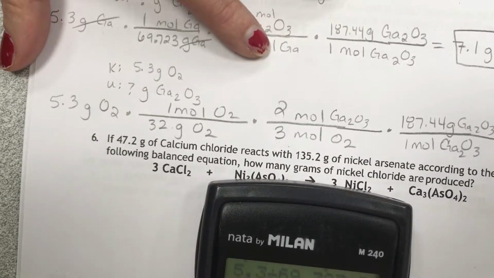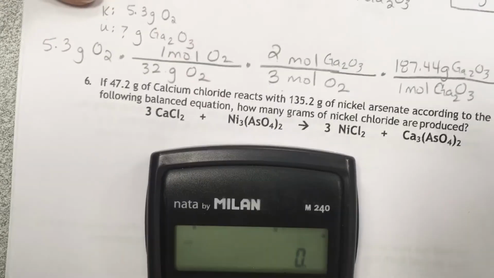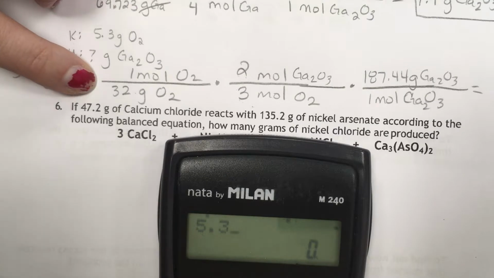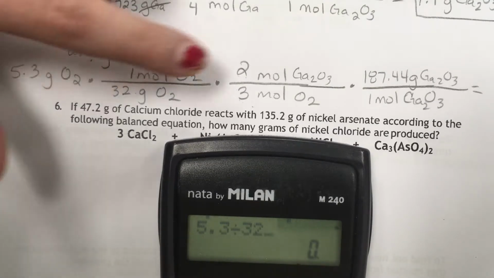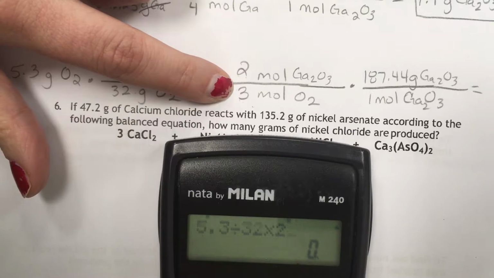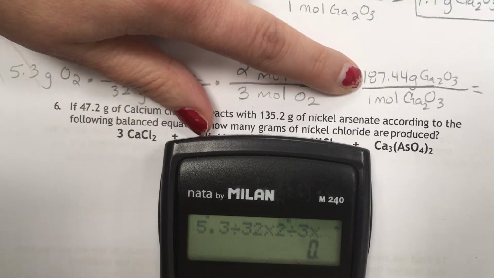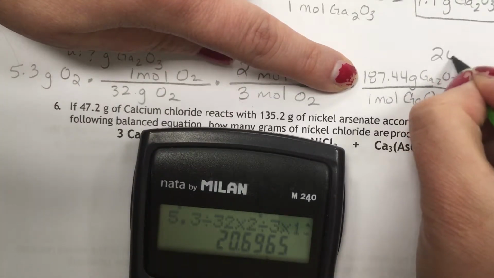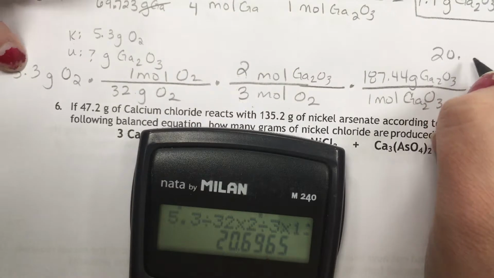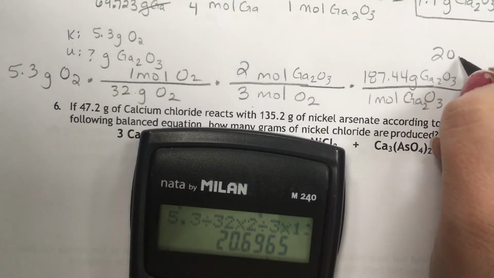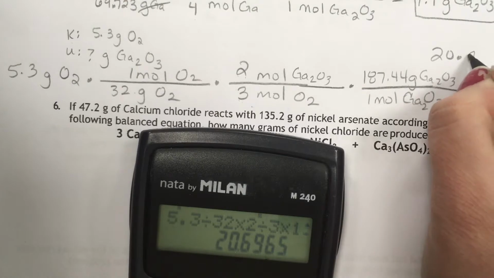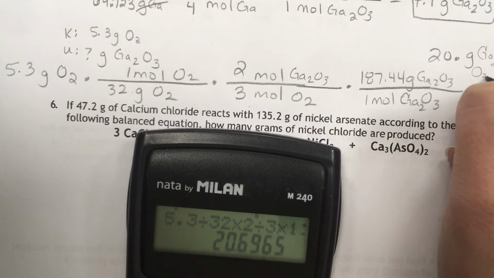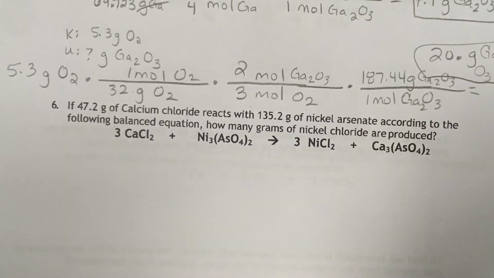Okay, so now we just plug that into the calculator. So 5.3 divided by 32 times 2 divided by 3 times 187.44, and your answer is 20 point, oh, that's it, 20 point grams of gallium oxide. All right, so now we need to find the limiting reactant.